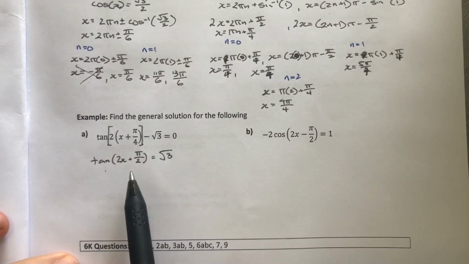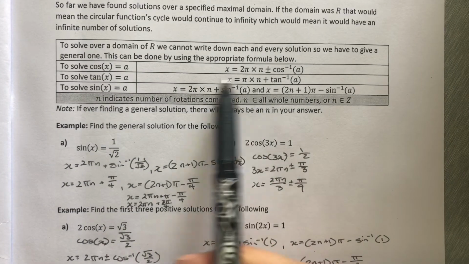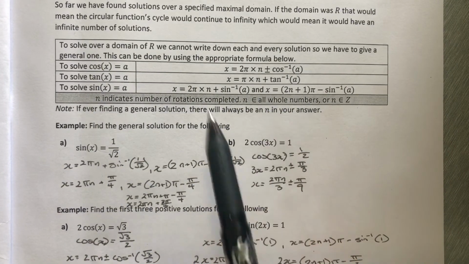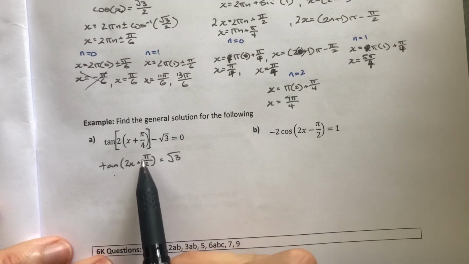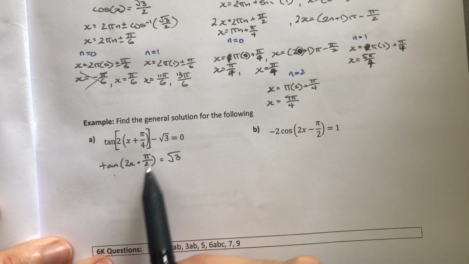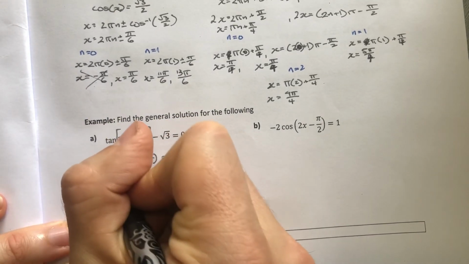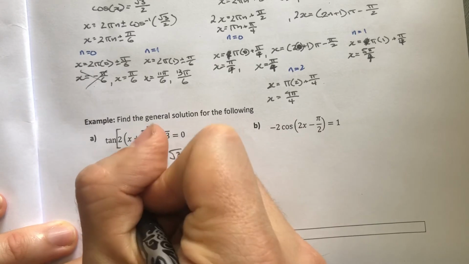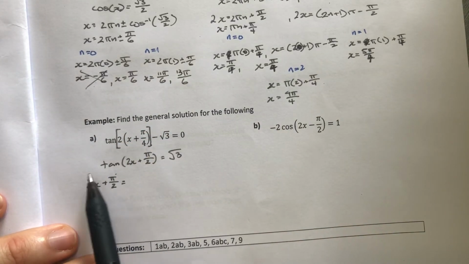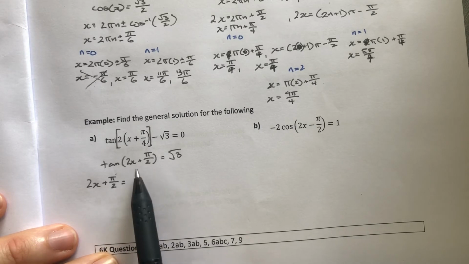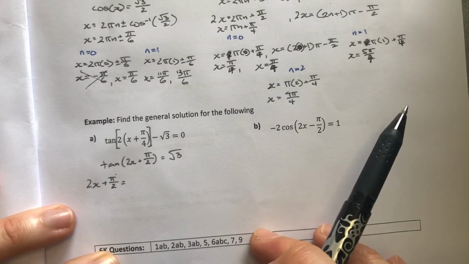So for this one here, when you use the tan rule, which is up here, but also we're not just solving for x, we're solving for this whole thing to start with. So it's going to end up being 2x plus pi on 2 equals, and we put the rest of our rules. So that's a mistake I made before. I put just x in there instead of having everything that was inside there. So try to not make that mistake. It can be reasonably common. Sorry.